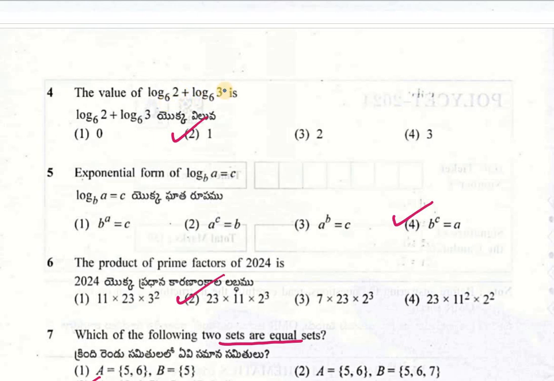Then question number 4. Log 2 base 6 plus log 3 to base 6. Here the base is same for both the log values. So log a plus log b, we have a formula. We have already studied. Log a plus log b is log a multiplied by b. Base is same, so log a plus log b means we have to do multiplication. Log of 2 into 3 to base 6.